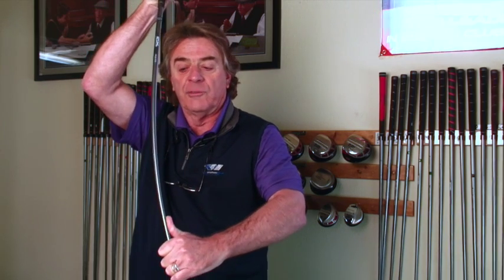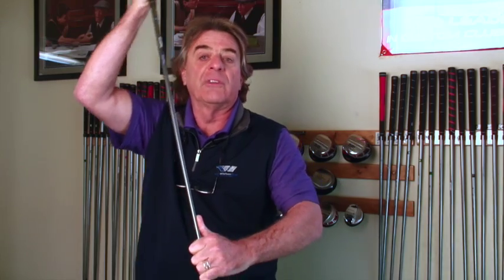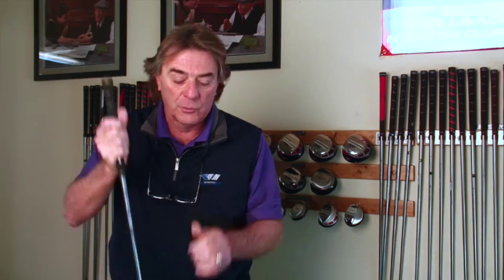So the mass of the head begins to push the shaft into a forward bend position. I'm over-accentuating it so you can see this. At the end of the release, when we've finished our wristcock release fully on the downswing, that's when the club goes into its most forward bend position.